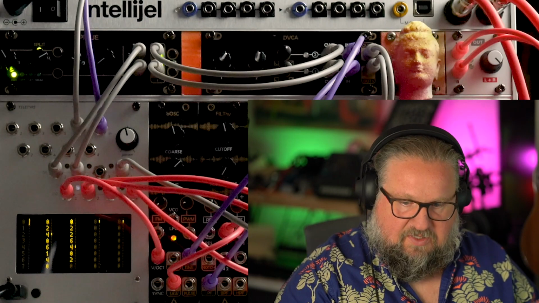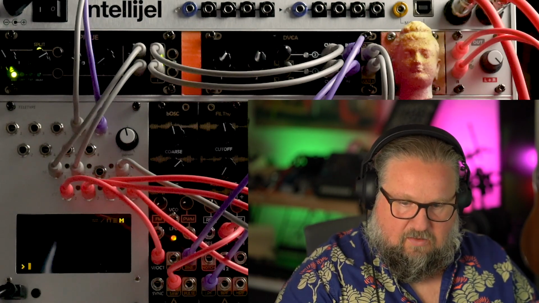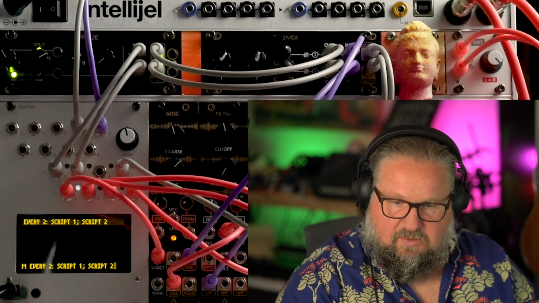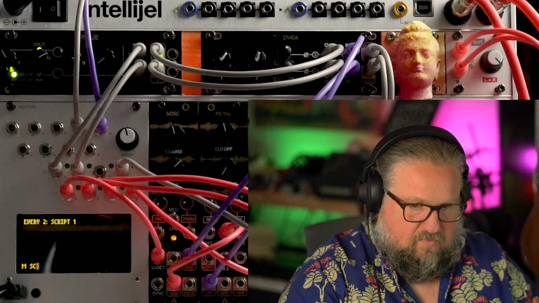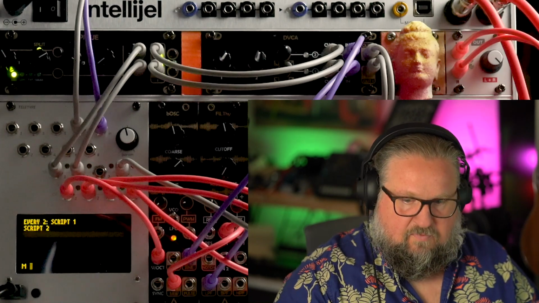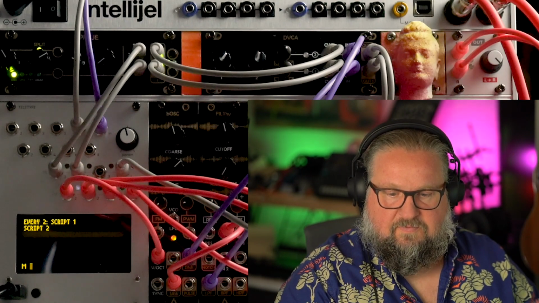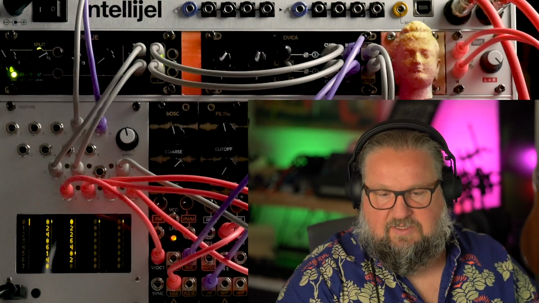Let's try doubling up the speed of the marimba. Let's just go to the metronome script. So we want to fire this off every time. Let's go look at the tracker to see what this looks like.